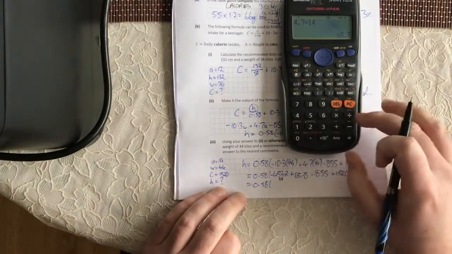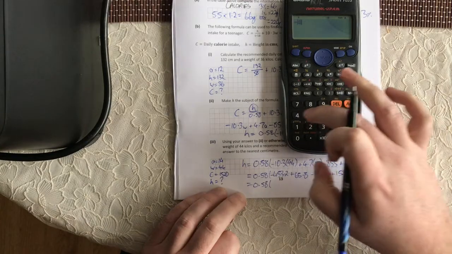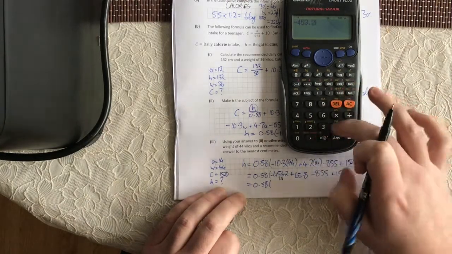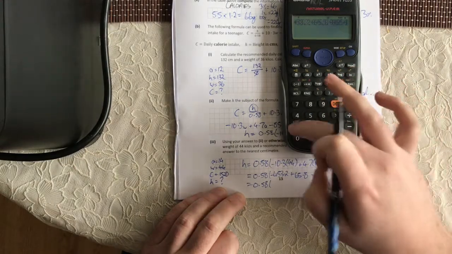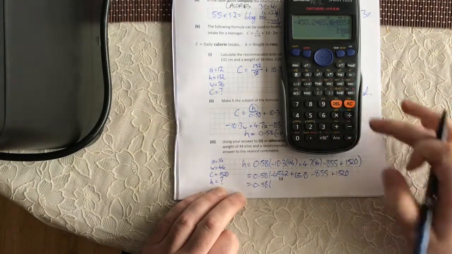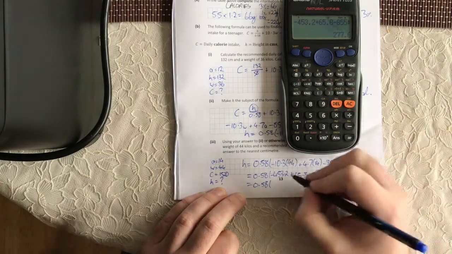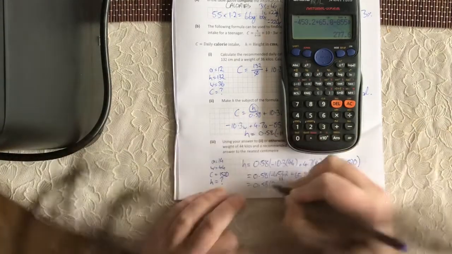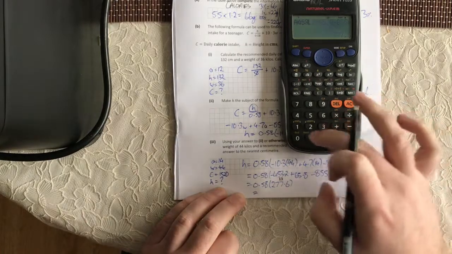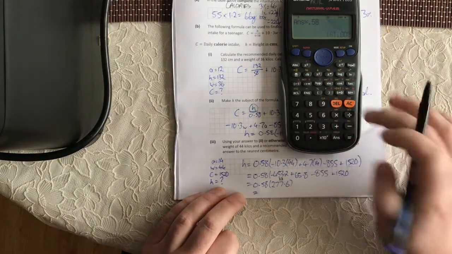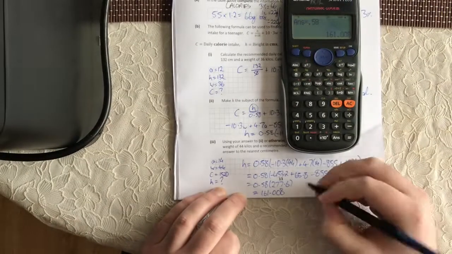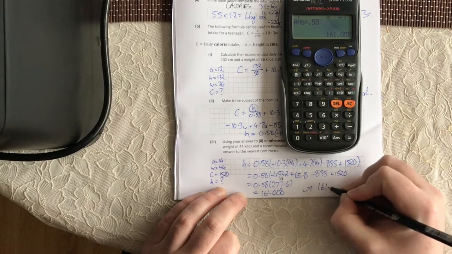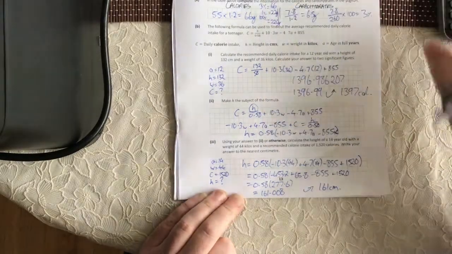So let's add all these numbers together. So I'm starting with minus 453.2 plus 65.8 minus 855 plus 1520. That gives me 277.6. So I just multiply him by 0.58, and I get 161.008. And it says round to the nearest centimeter. Well, that's 161 centimeters. And that is question 10 complete.